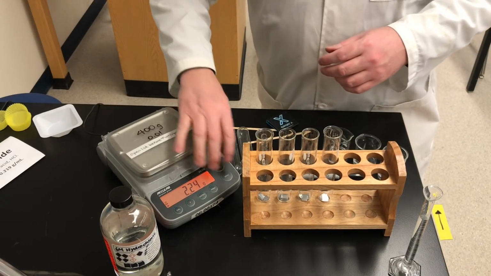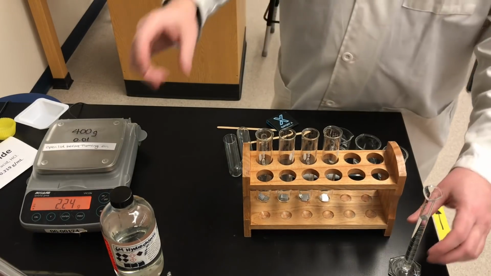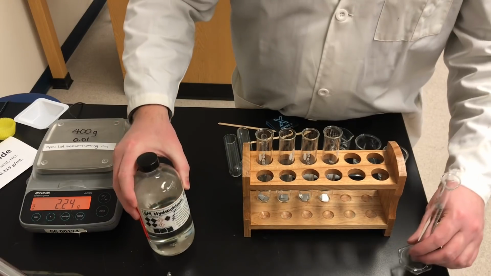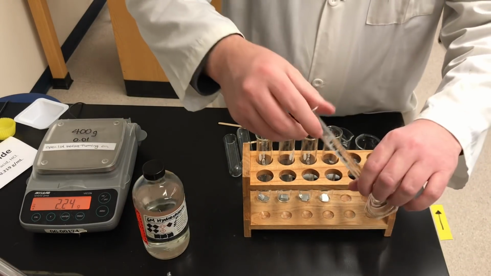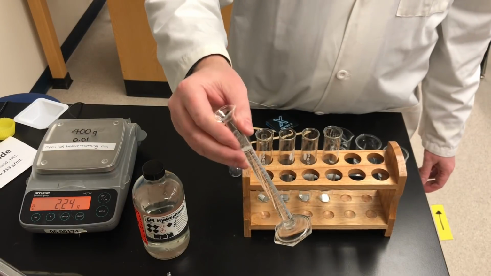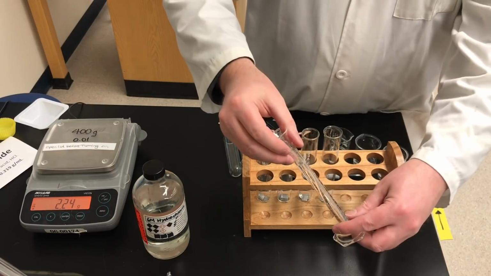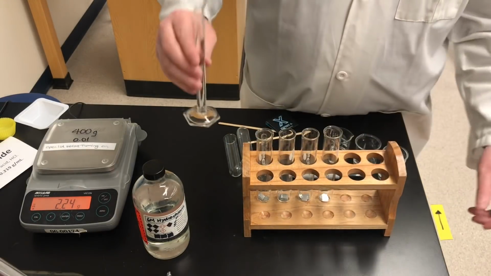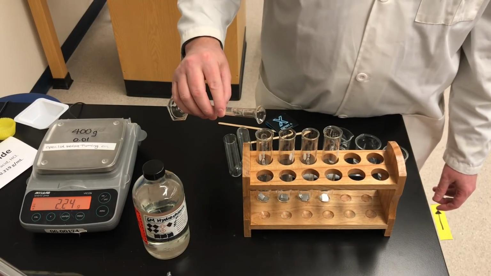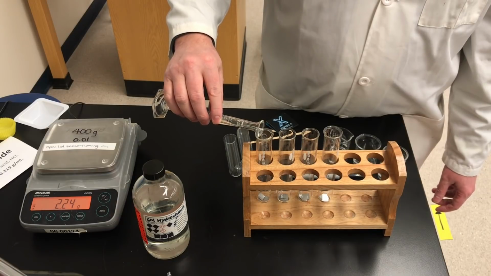Let me move the balance out of the way here. Now I've got some hydrochloric acid. This is 6 molar, as I said earlier. Concentration 0.219 grams per milliliter. And I've measured out exactly 10 milliliters using a graduated cylinder. So this is 10.0 milliliters of the acid. You might want to record that if you're a grade 11 student. In grade 9 science, we don't need to know that number, the volume.